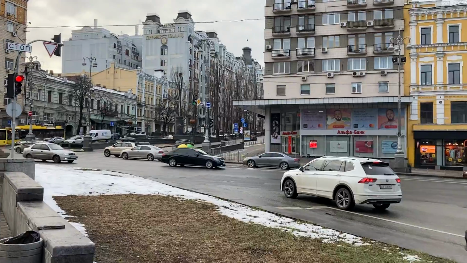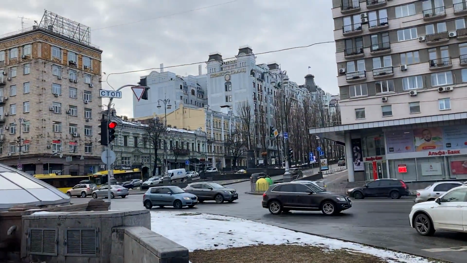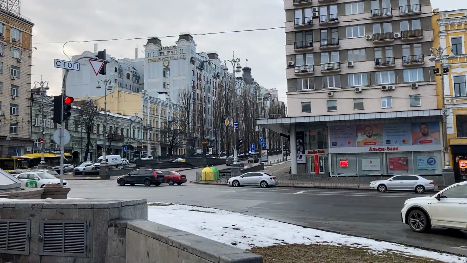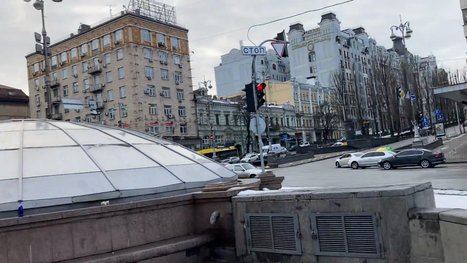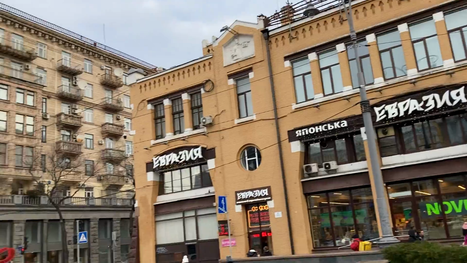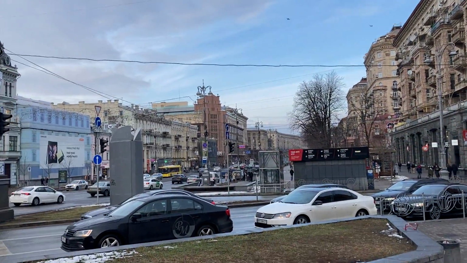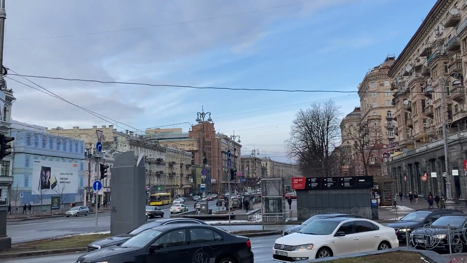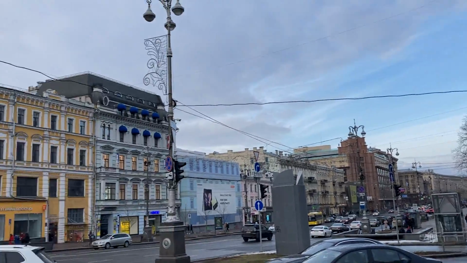There was the Lenin monument. It's gone. I will show you in a second. This is just to see everything, the Bessarabsky market. That's the Stalinist alley, the Khreshchatyk, up to the Maidan.